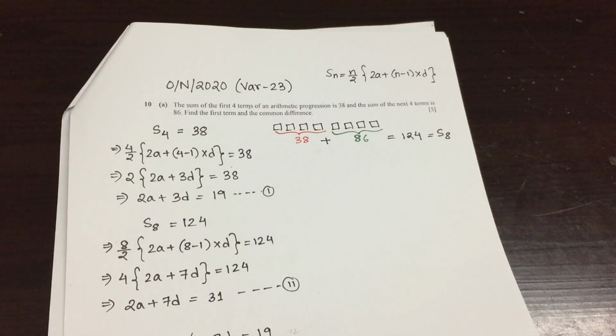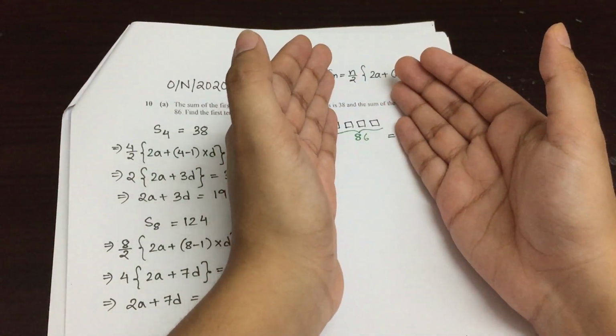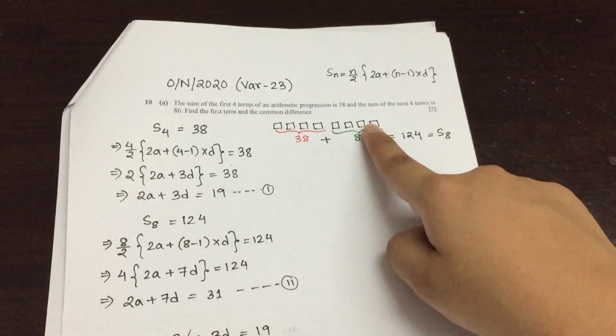And your question might be, why can't I take the first four terms and then again the second four terms as 86? No, because sum is something you start adding up from the very first.